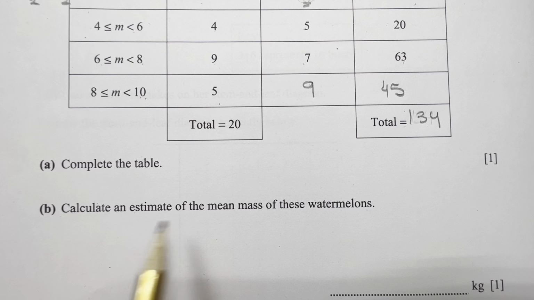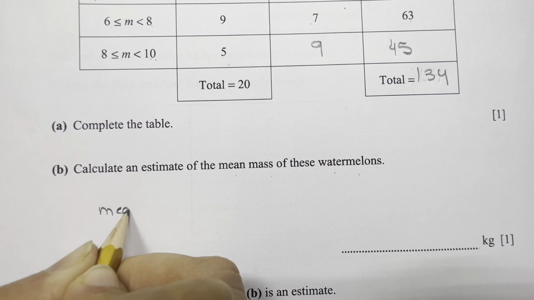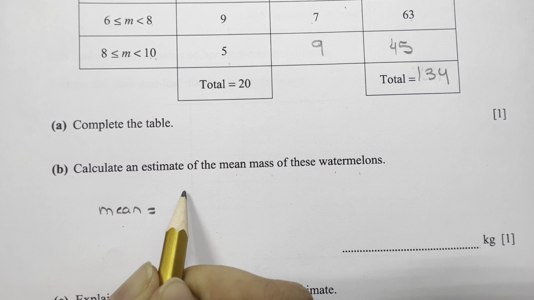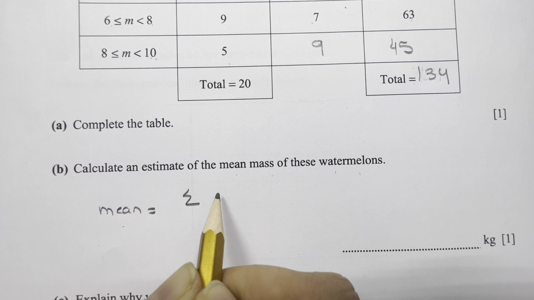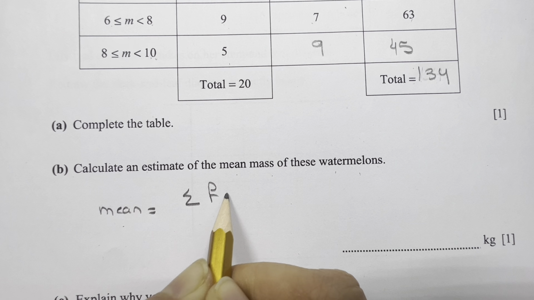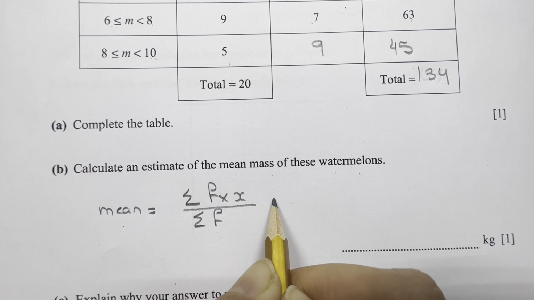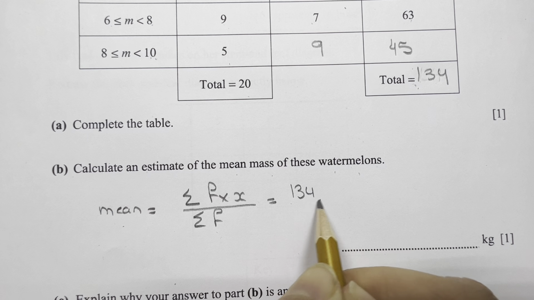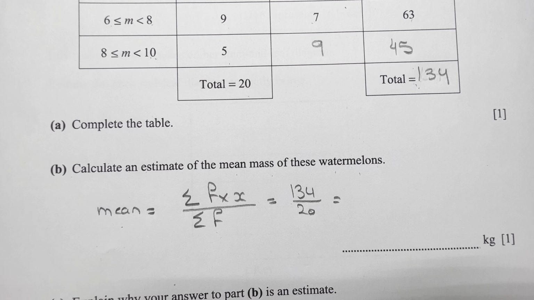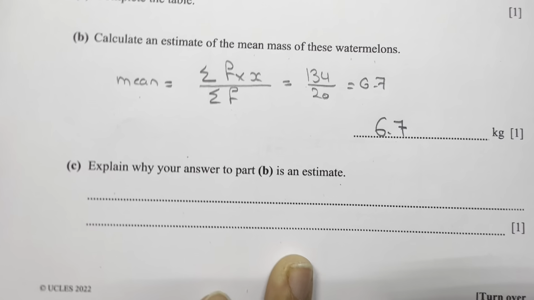Calculate an estimate of the mean mass of these watermelons. Okay, the mean equals the total, or sigma, or summation, of f multiplied by x, divided by the total number of the frequency. So this number divided by this number, 134 divided by 20, is going to be 6.7.